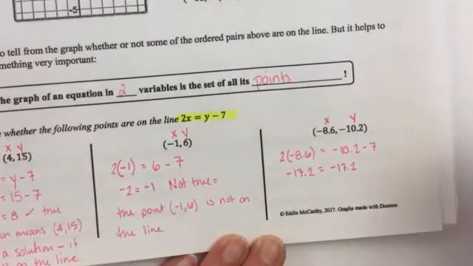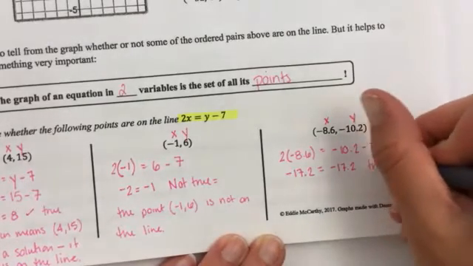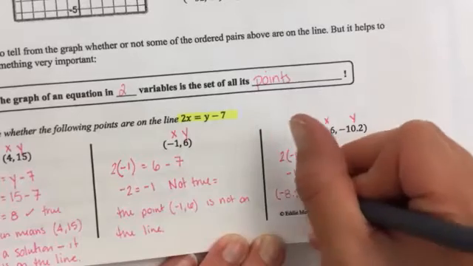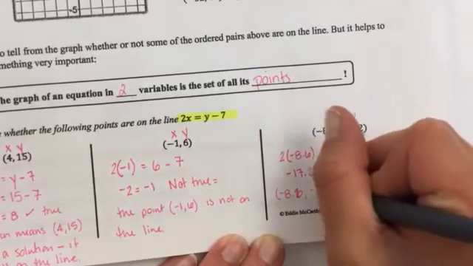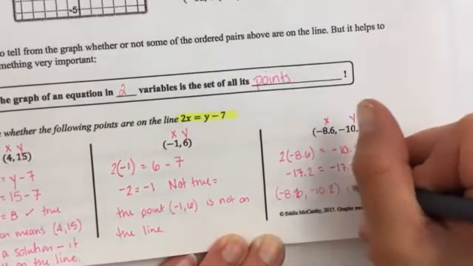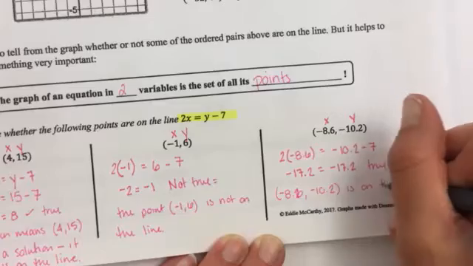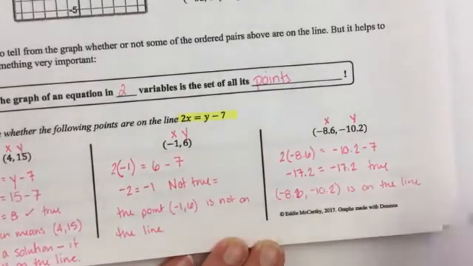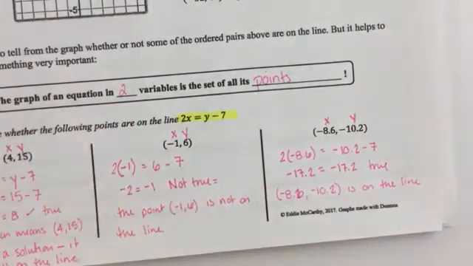So this way you can even check those tricky decimals. Okay, so this is true. So that means that -8.6, -10.2 is on the line. Okay. That's how you test a point.